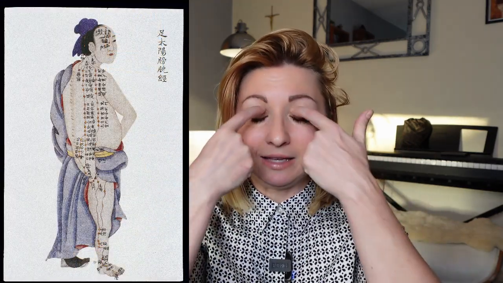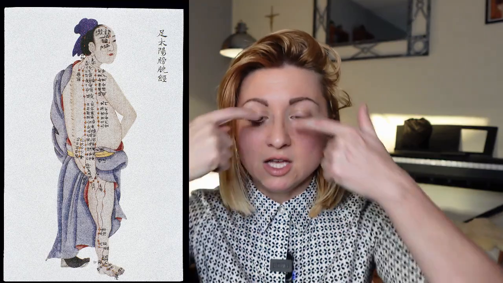The urinary bladder channel actually belongs to the water element, and the first point starts in the inner canthus of the eye, goes up the skull, down the back of the nape of the neck, and then it bifurcates. It splits into two, and we have the inner line and the outer line, which we call the inner and the outer shu line. The back shu points are the points that directly correspond to specific organs in the body.